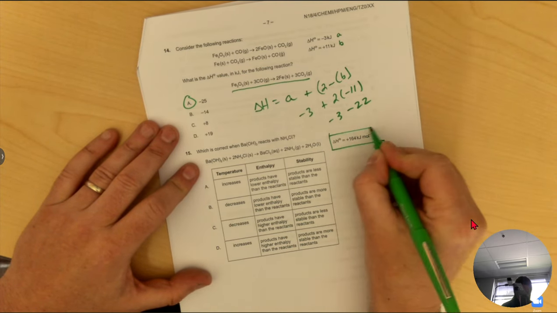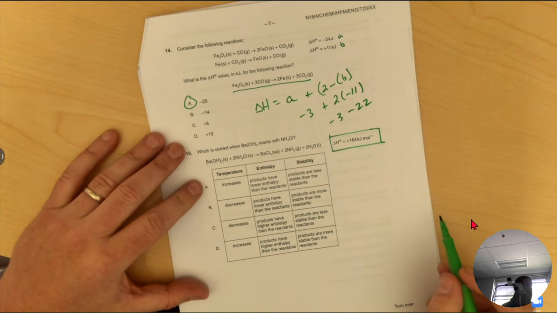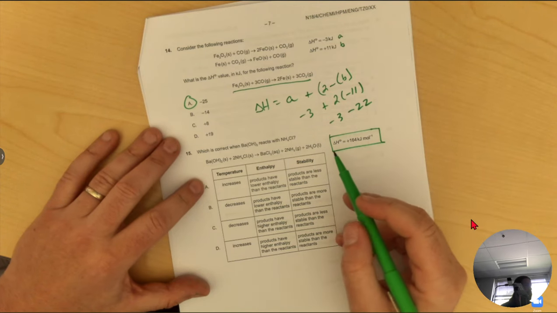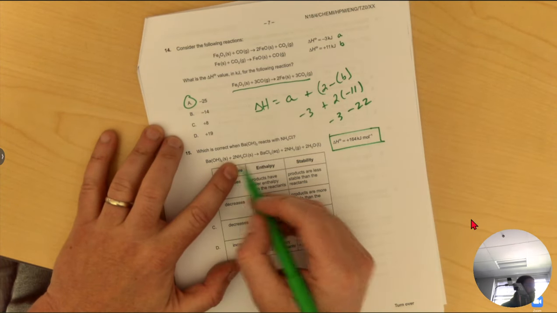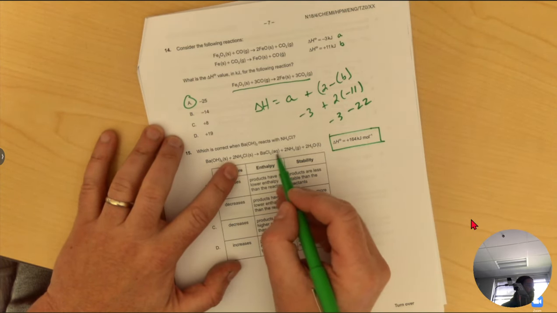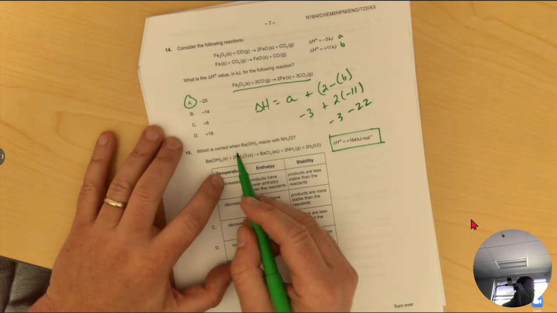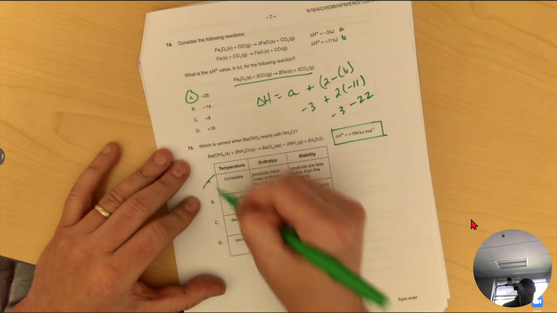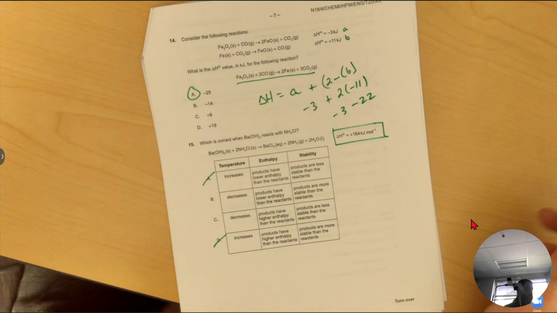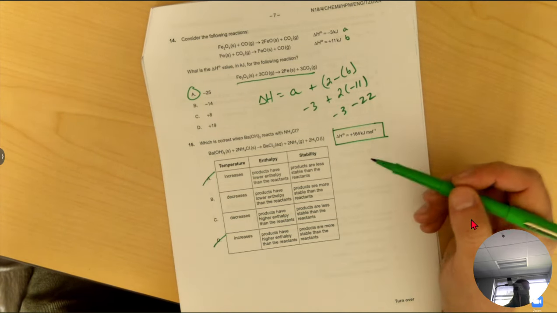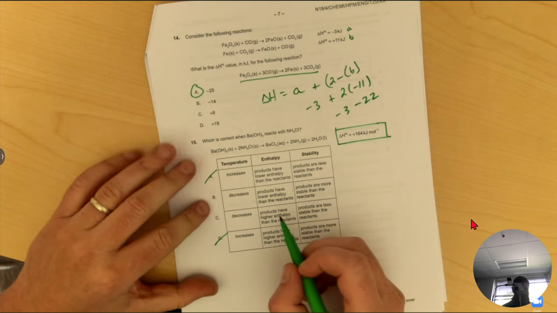Well, the key piece of information here is that delta H for this is positive, right? So whether you're mixing the solids, there's obviously water here because you're making aqueous, right? And water. So the temperature will decrease because the reaction sucks thermal energy from the surroundings. So the temperature of the surroundings will decrease.